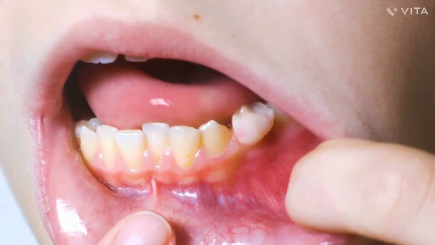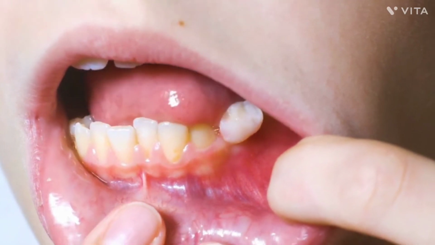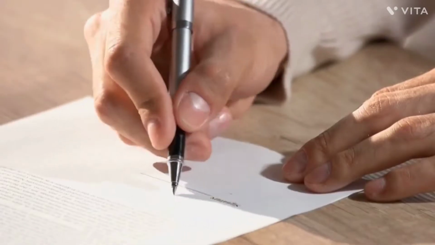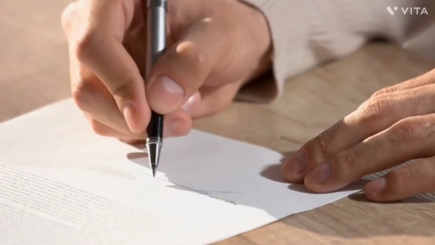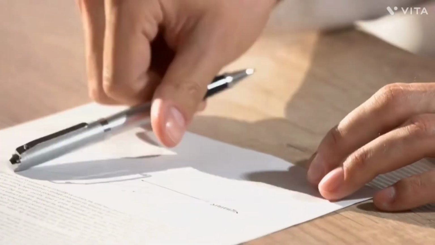Now, before you start with the deciduous tooth extraction, remember the roots of primary teeth resorb naturally. And don't forget to take a consent form from the parents before you start any procedure in a child patient.